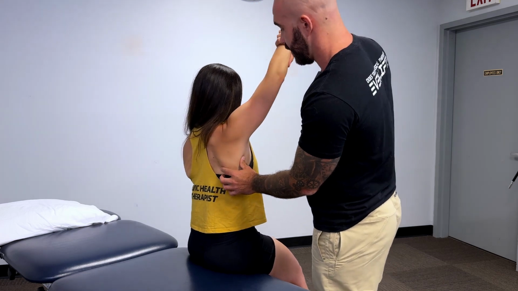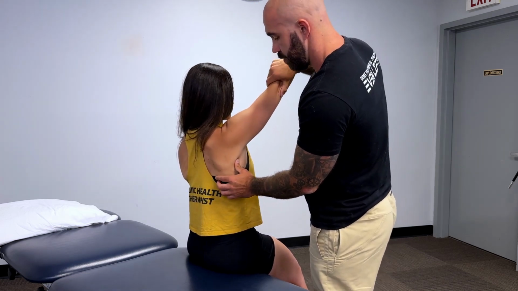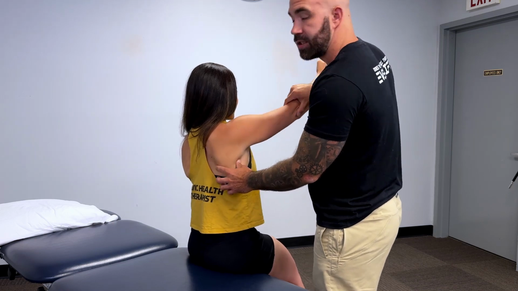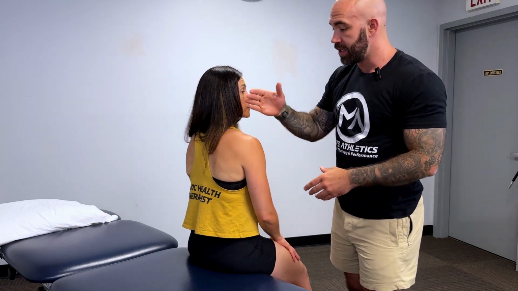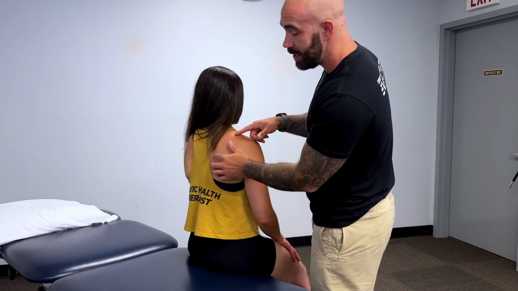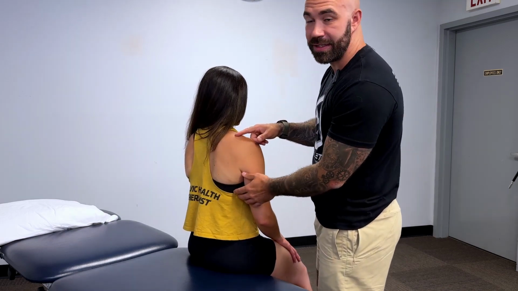Versus if I test it here. Ready? 1, 2, 3, hold it. It's much, much more stable. Very big difference. So if she has pain with overhead lifting, or she's getting a ton of trap contraction, maybe irritating the neck at some point, then we need to make sure that we're addressing the serratus anterior.